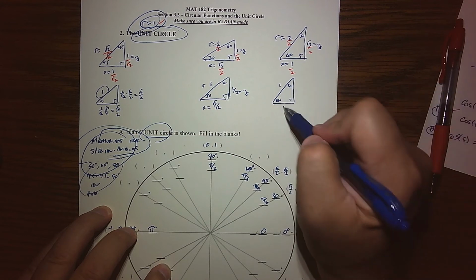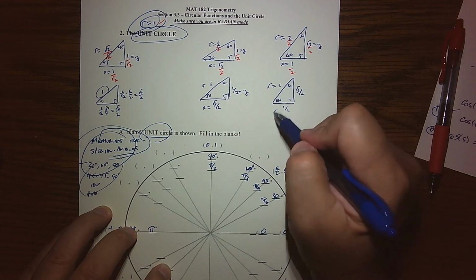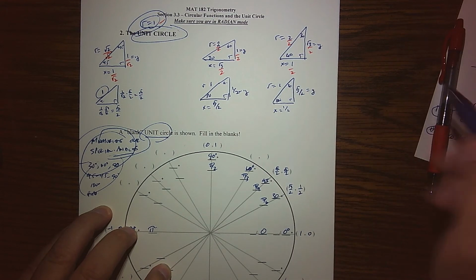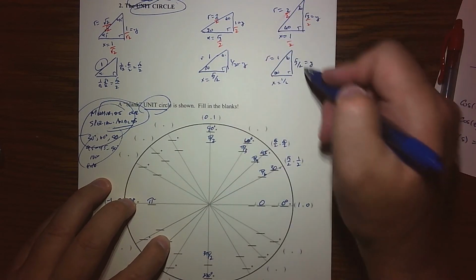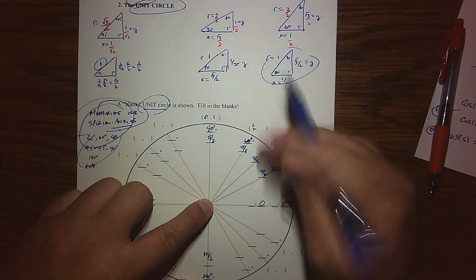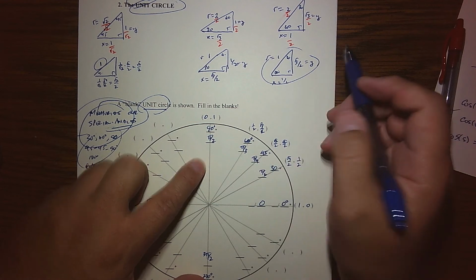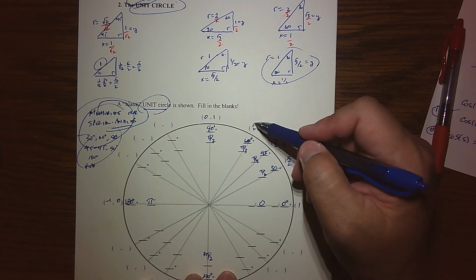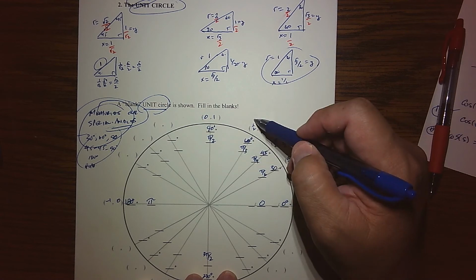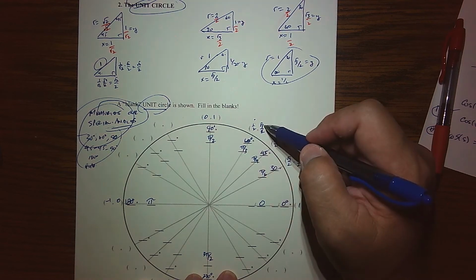This is now 1, this is 1/2, and this is square root of 3 over 2. So my r is 1, my x is 1/2, and my y is square root of 3 over 2. And so superimposing this picture, my x coordinate is 1/2, my y coordinate is the square root of 3 over 2, and we're talking about 60 degrees. So again, the cosine of 60, or pi over 3, is 1/2. The sine of 60, or pi over 3, is square root of 3 over 2.